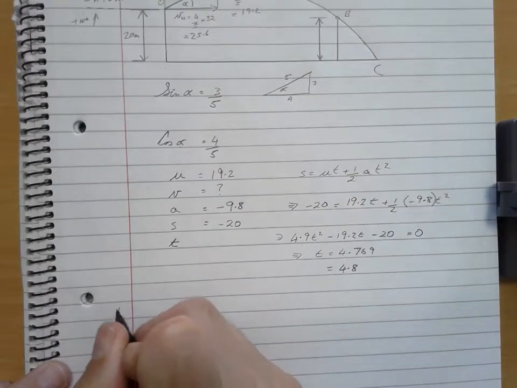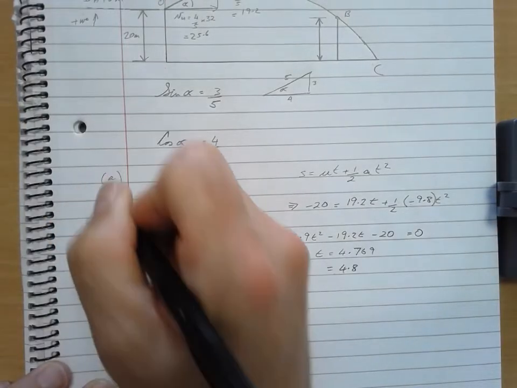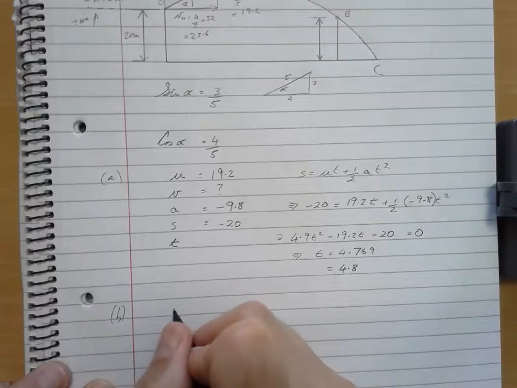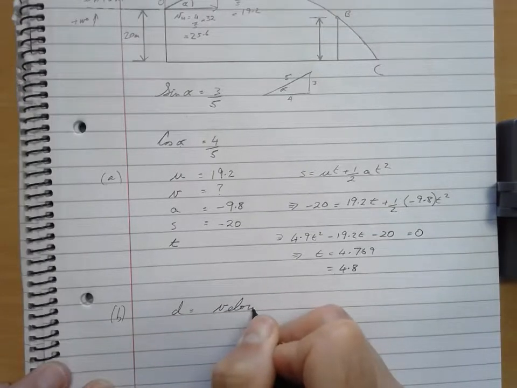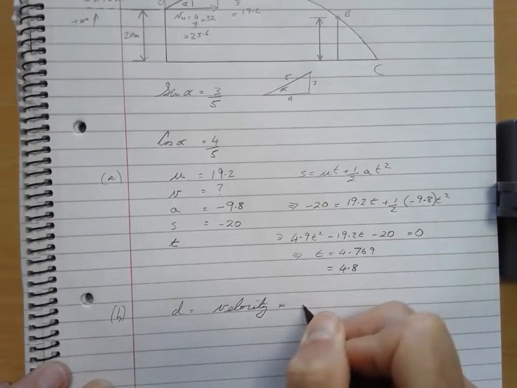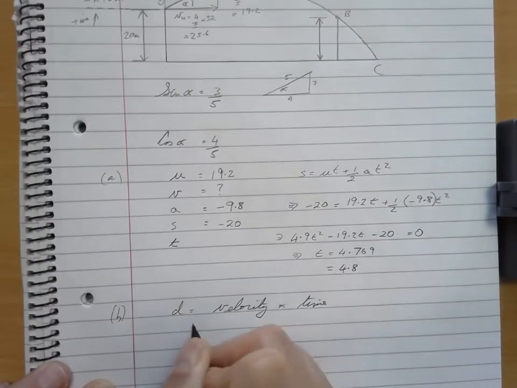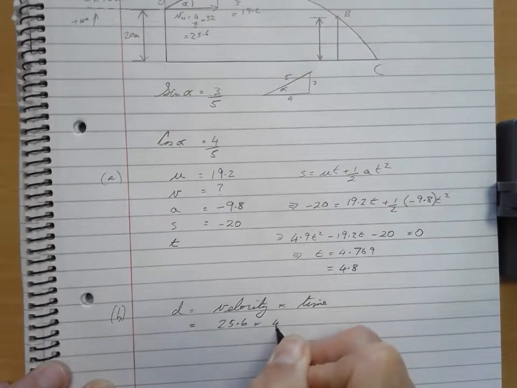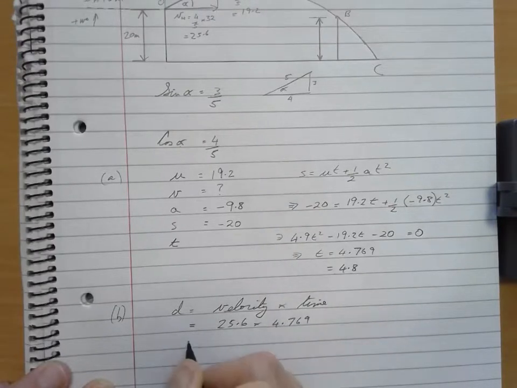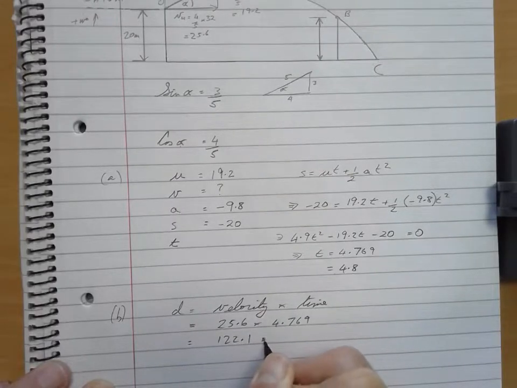So in part B of the question, this is part A up here, we can say that the distance is equal to the velocity times time, and the velocity is 25.6 times the 4.769, and that gets me 122.1 meters.